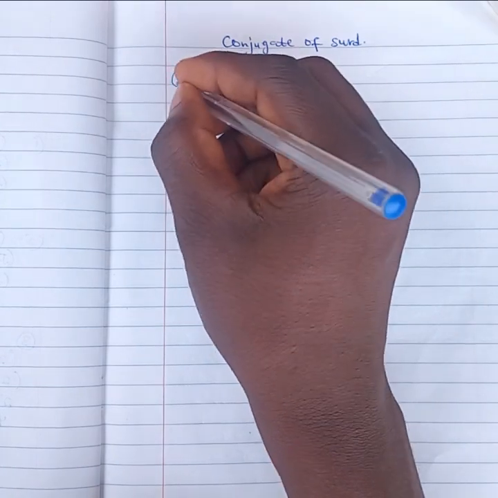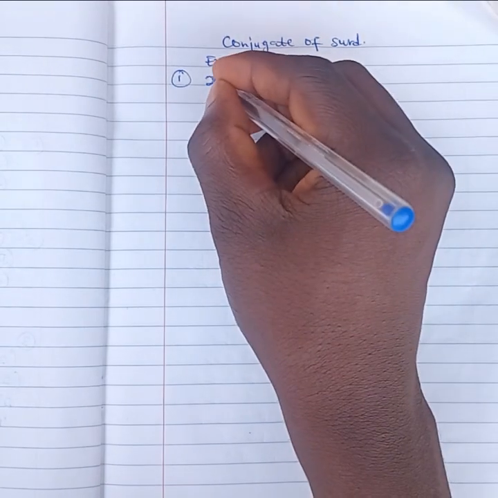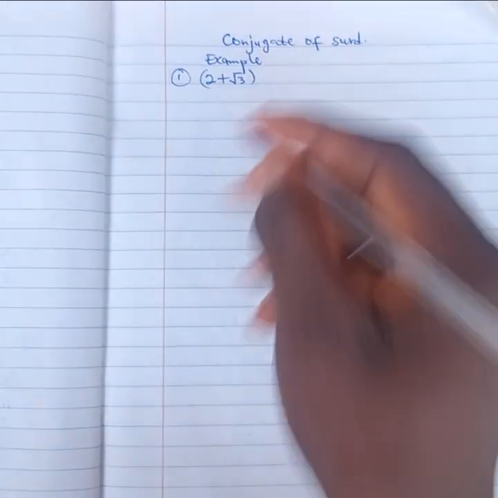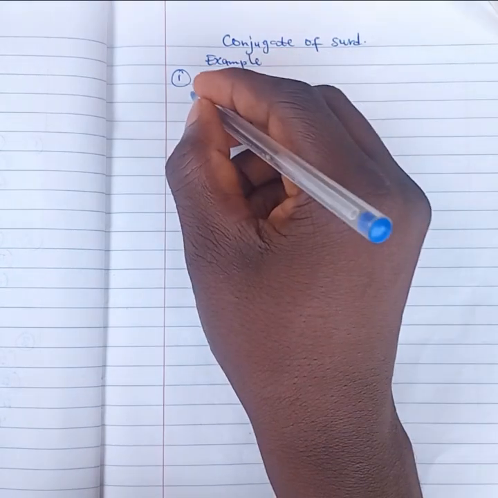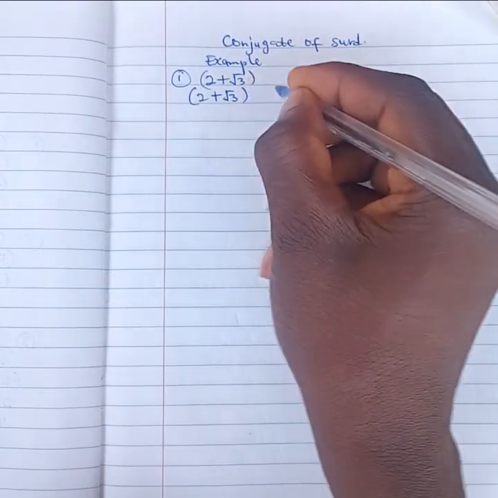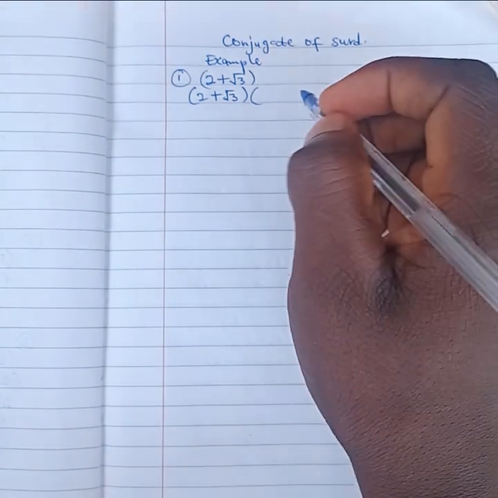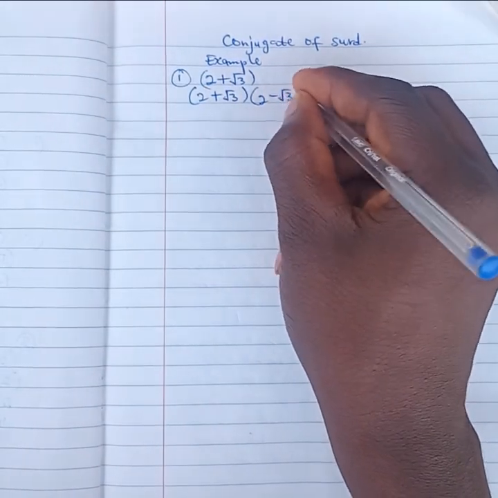So example 1. Let's say you are given 2 plus square root of 3. You need to first of all multiply this by its conjugate. So you take 2 plus square root of 3. Multiplying by its conjugate, the operation sign there is positive, so it will turn to negative: 2 minus square root of 3.